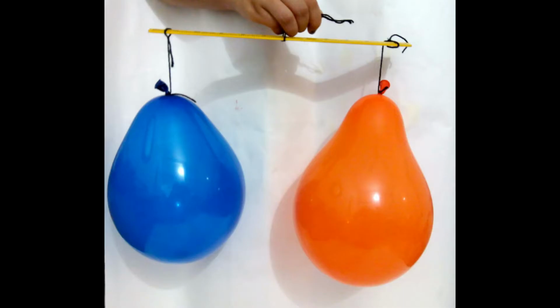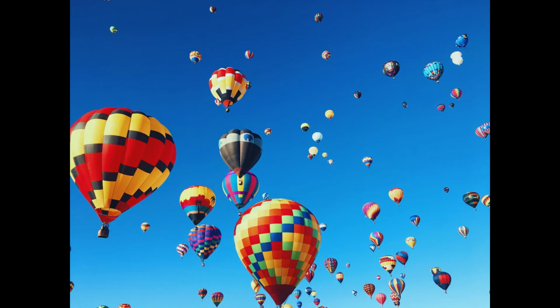The third property of air is air takes up space. Air fills up all kinds of spaces. You can fill it inside tires, sponges, air pillows, balloons, etc.